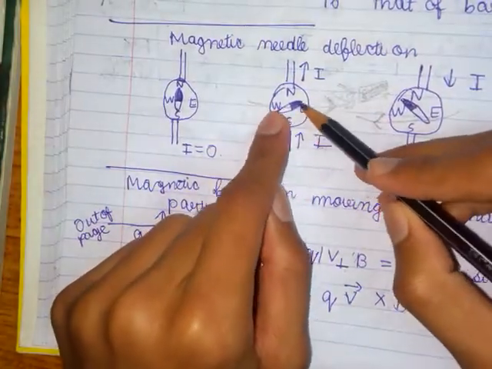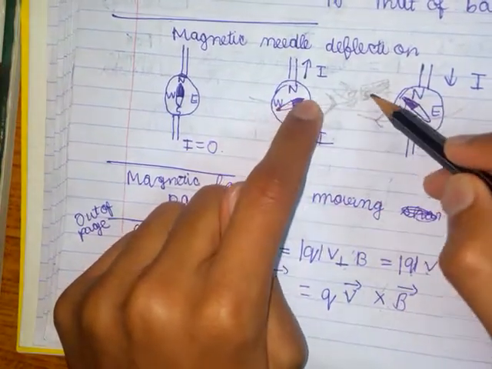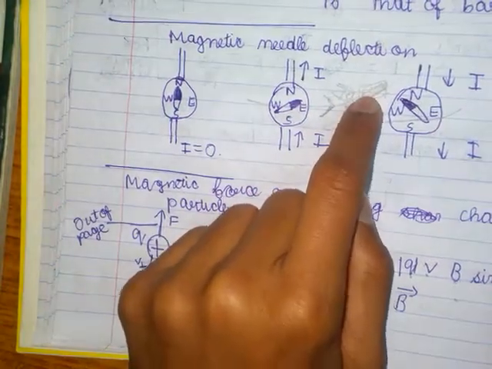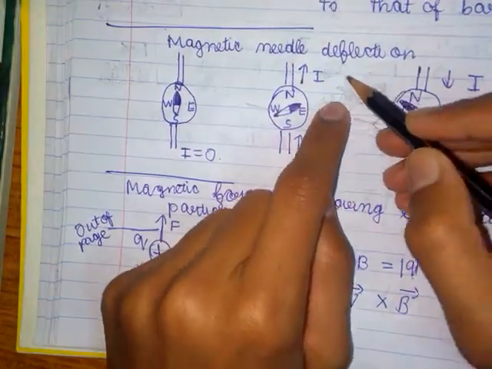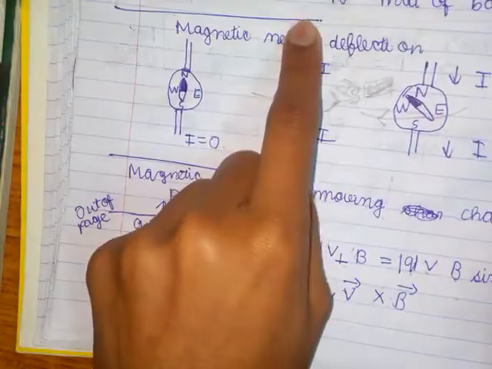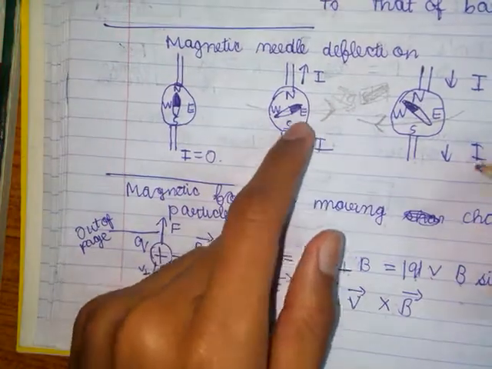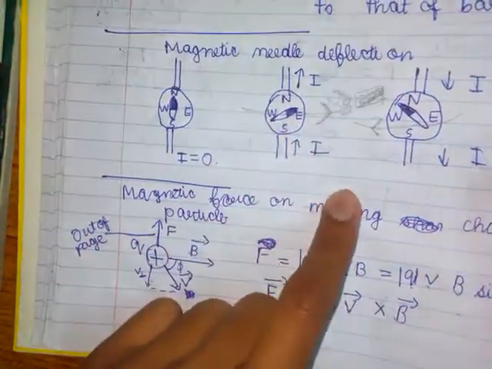What I mean by the compass needle feeling as if there was a south pole is that the effect produced by a south pole of a magnet placed here and the field produced by the current going in that direction is equivalent, since the field pattern is the same. Okay, so that is it.